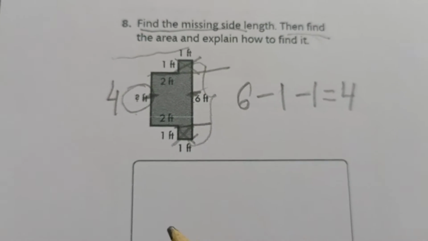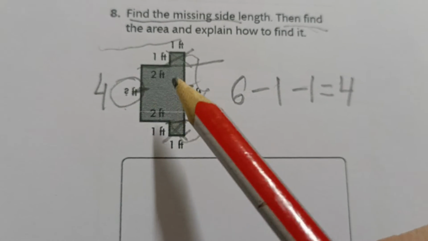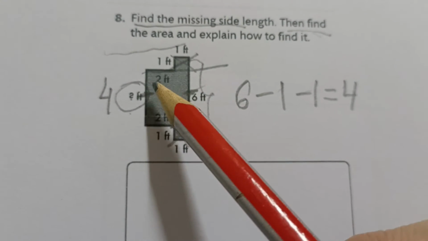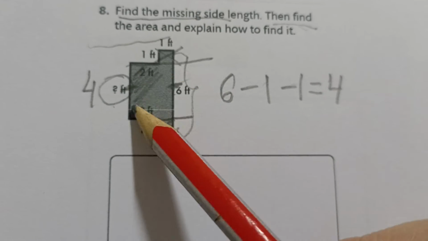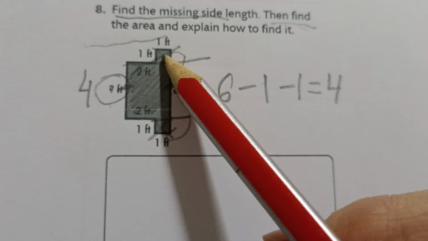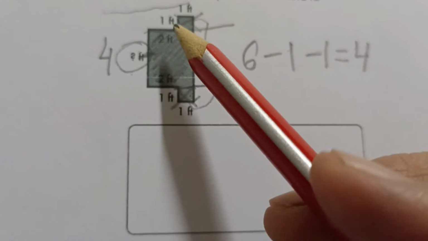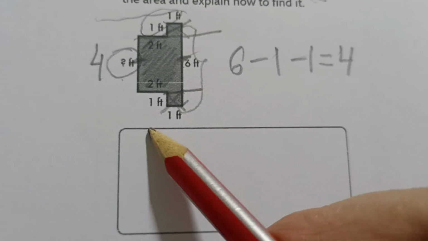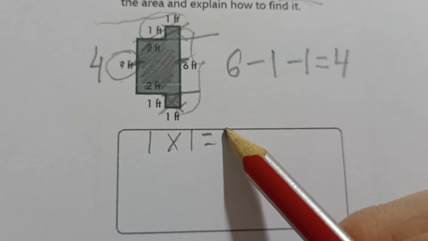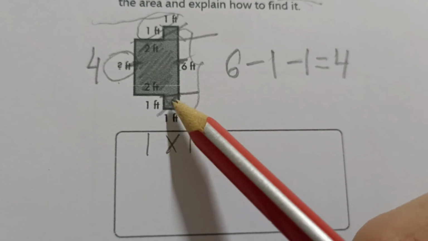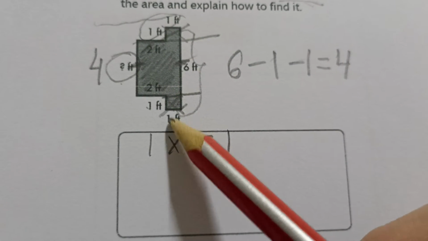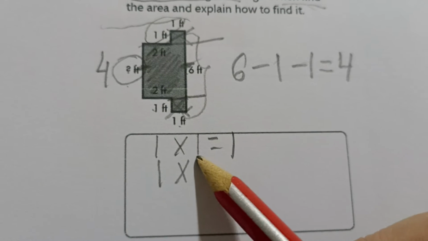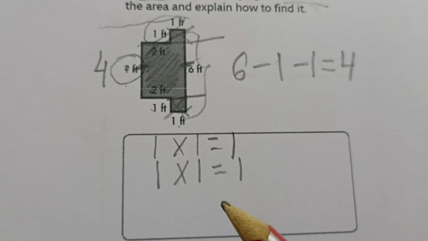Now, how to find the area? Right now you can see 3 rectangles. This one, and 2 small ones. So the first small one is 1 by 1. You write 1 by 1 is going to be 1. The second is also 1 by 1. And again you write 1 by 1 equals 1.